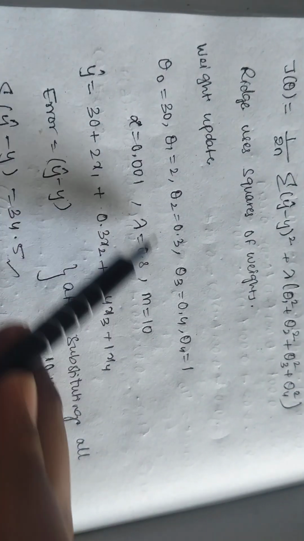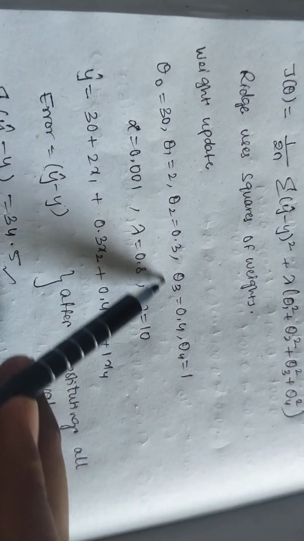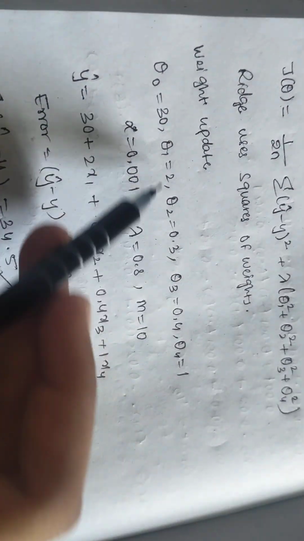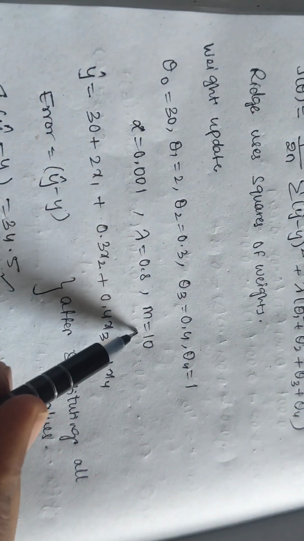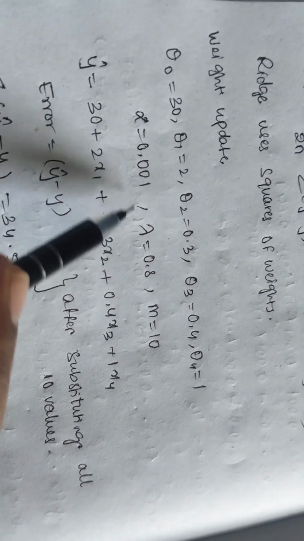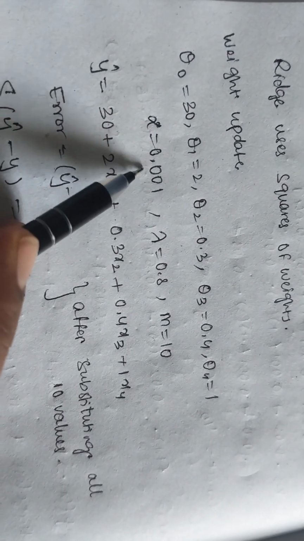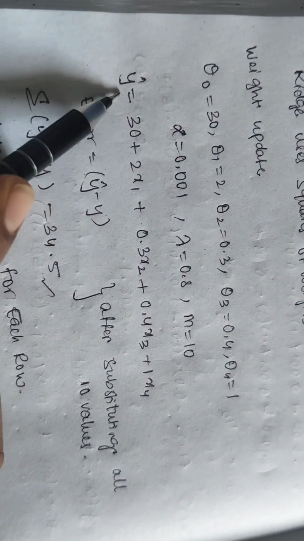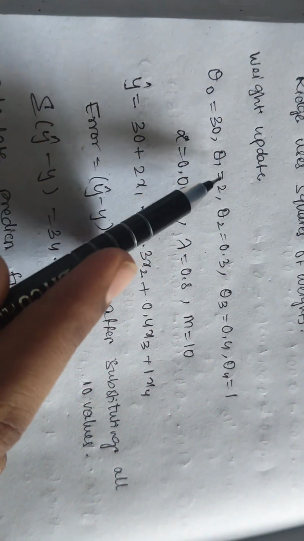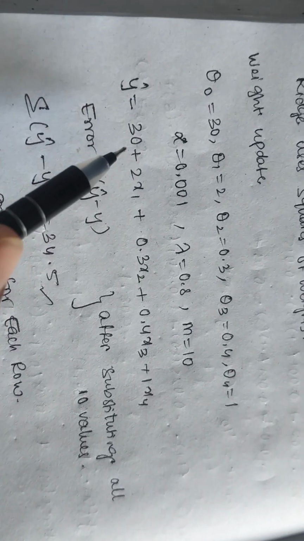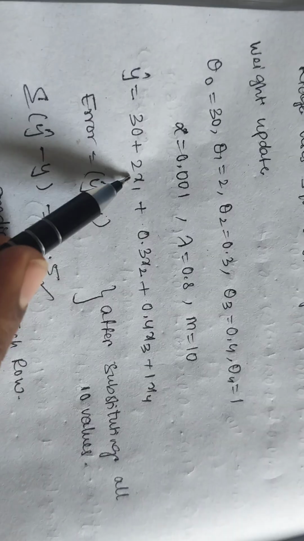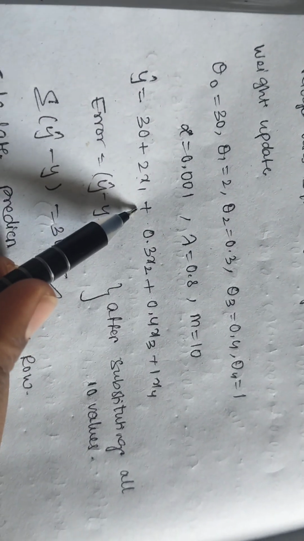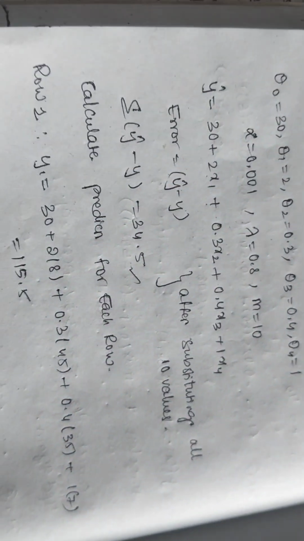We'll imagine the first weights are theta naught, theta 1, theta 2, theta 3, theta 4, and the slope, and the lambda value, and alpha is 0.001. So first we'll find the y prediction using these particular weights. With these weights, the x values will be changing. The x values are the rows, whatever rows that we have.